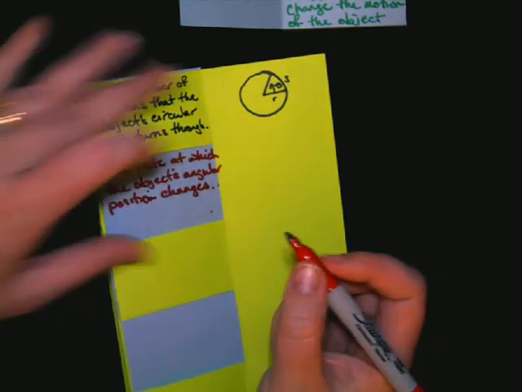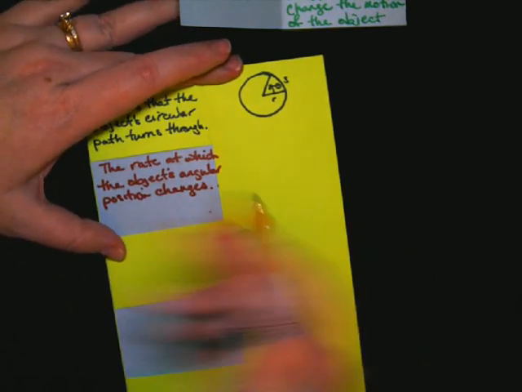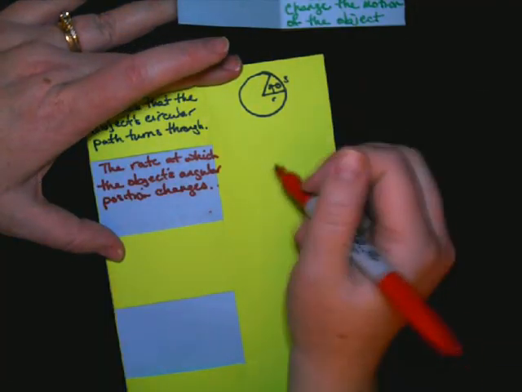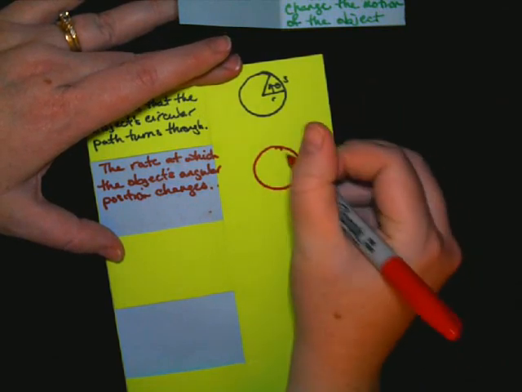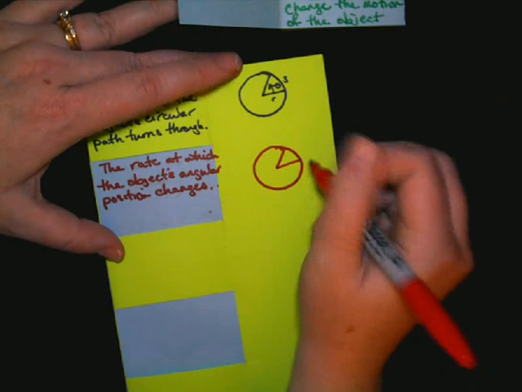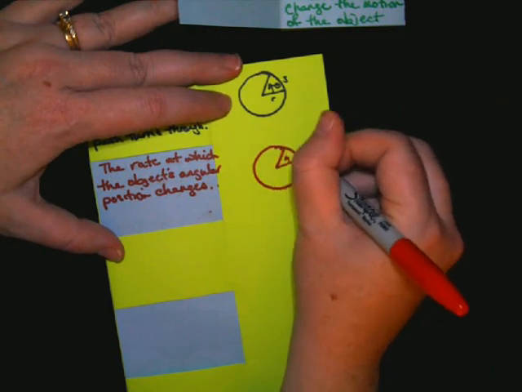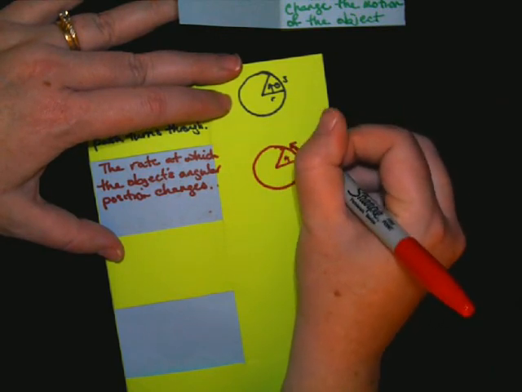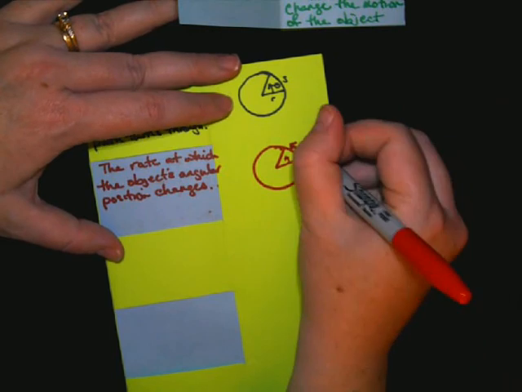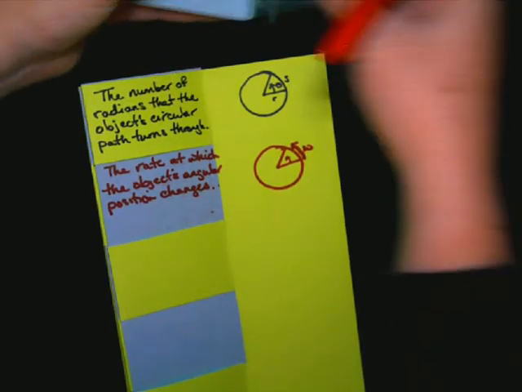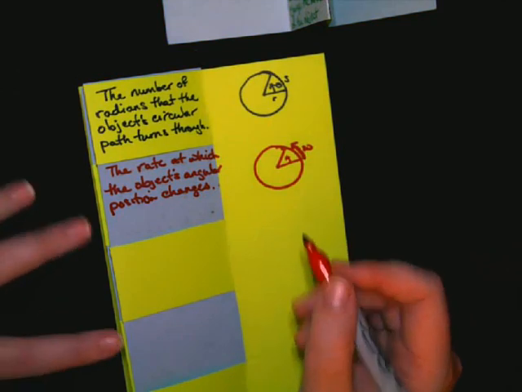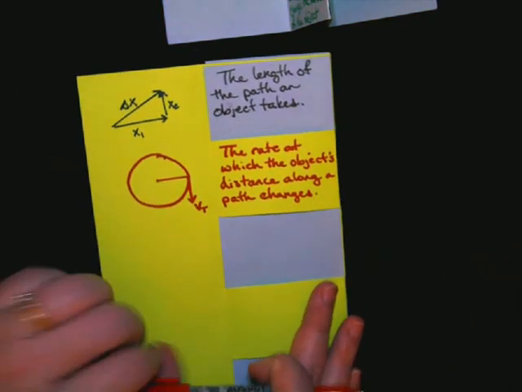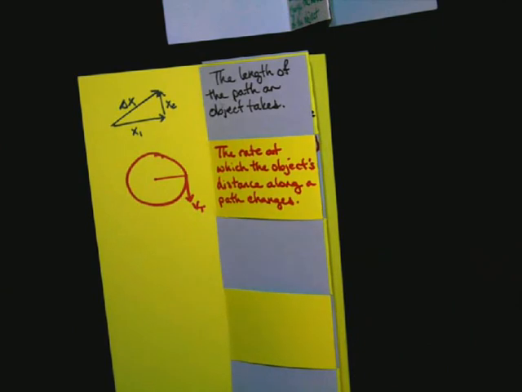And so again, we're talking about how quickly does it sweep through that, and here's my little circles. And so we're looking at, it went through this theta, and so we're looking at how quickly is that velocity or omega changing as we turn there. All right, so we've done distance and velocity.